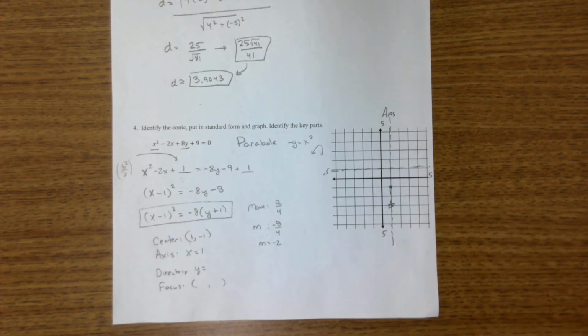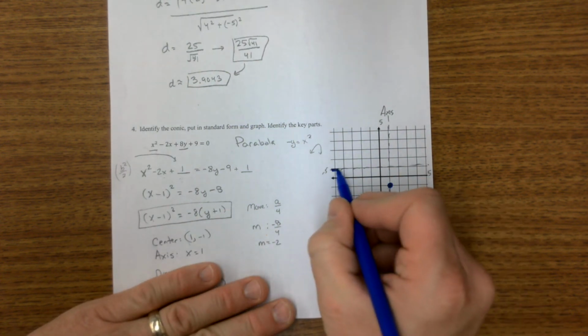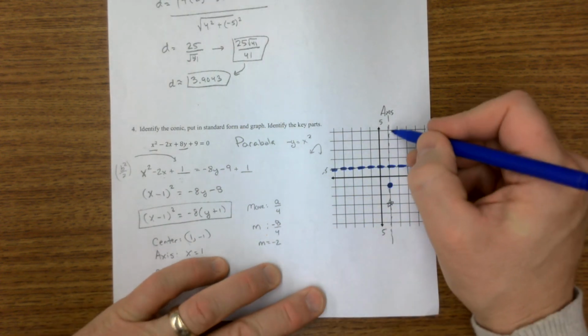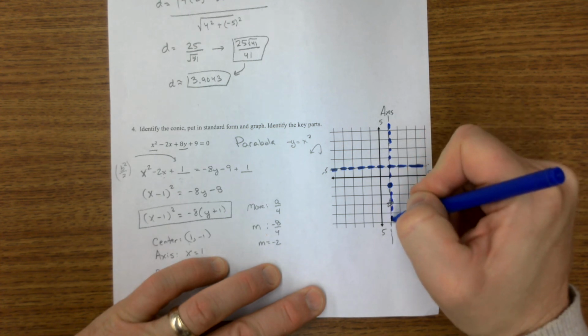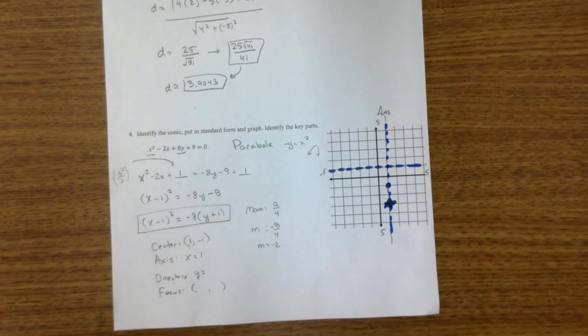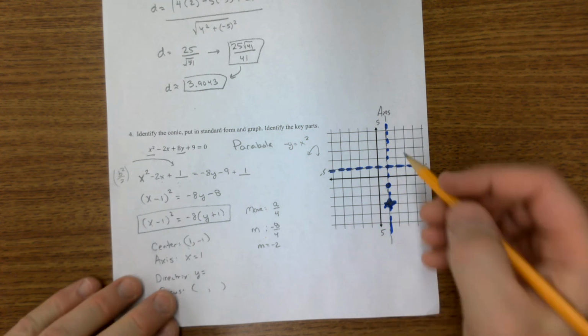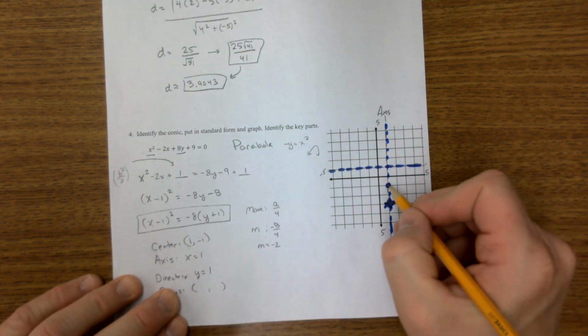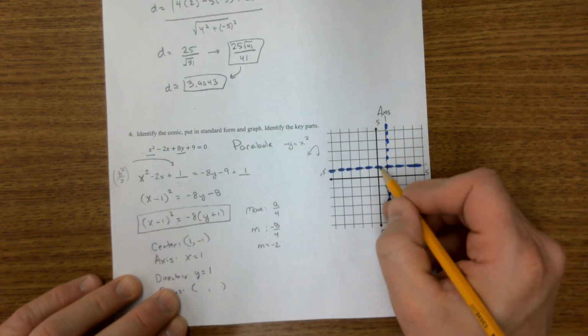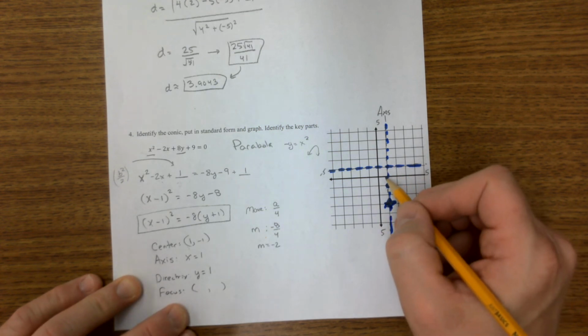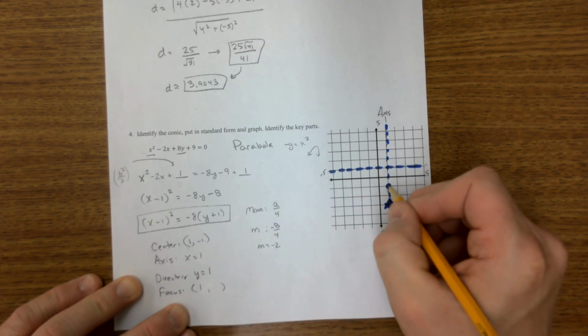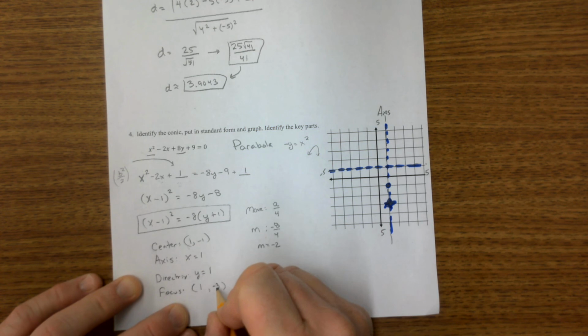So I'm going to go over these lines a little bit better so you can see them. Here's my center, here's my directrix, here's my axis, there's my focus. So what is the directrix? Well, it's the line y equals 1 because it's 2 spaces up. That's at 1. What's my focus? Well, it's 1, negative 3.